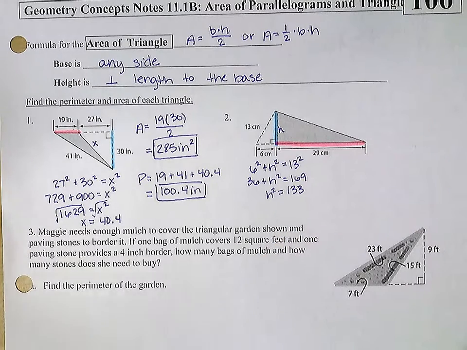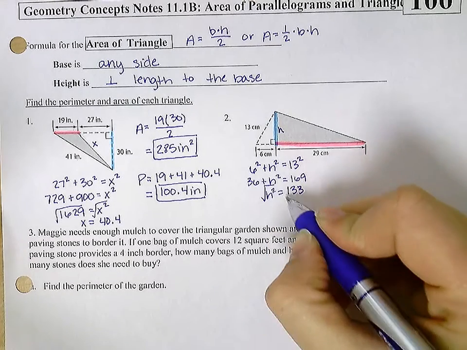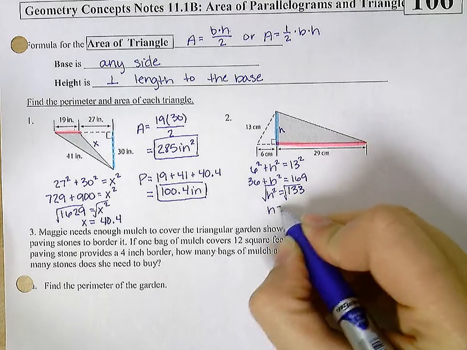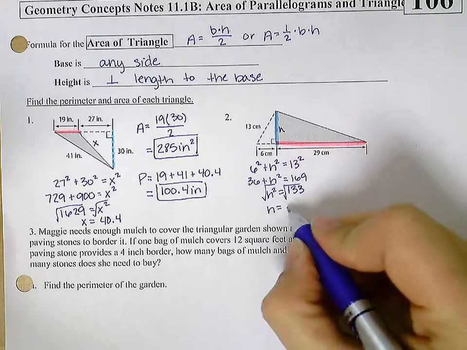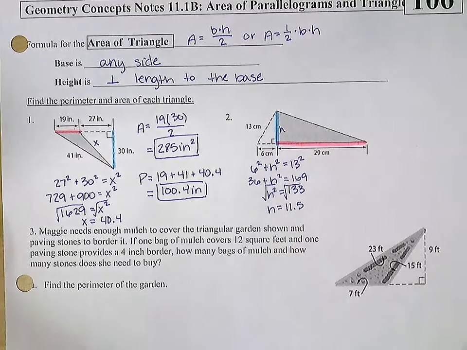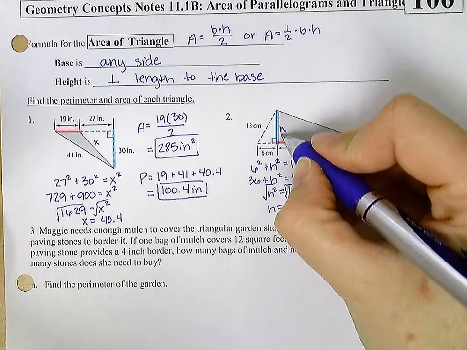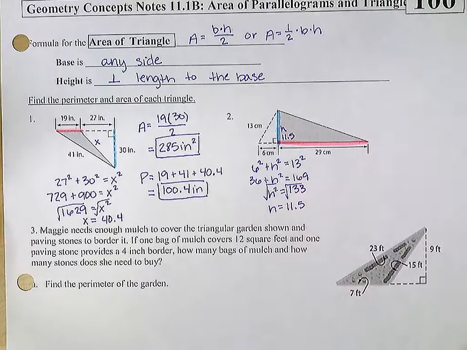Get 133. Take the square root to get a height of about 11.5 centimeters. Okay, so our height right here is about 11.5. So what we can do now is find the area of our shaded triangle.